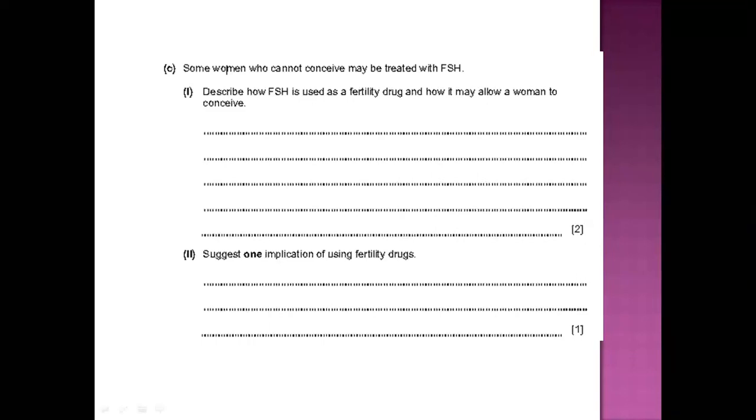It matures the follicle cells, and the follicle cells help in the maturation of egg cells. So if more follicle cells are developing and maturing, more egg cells will mature and be released. If more egg cells are released, there will be more chances of fertilization.